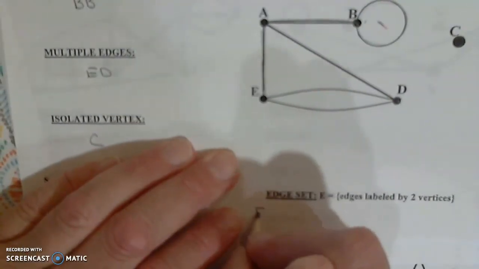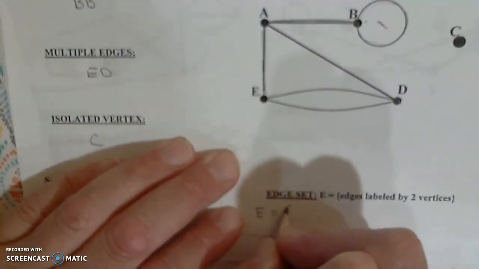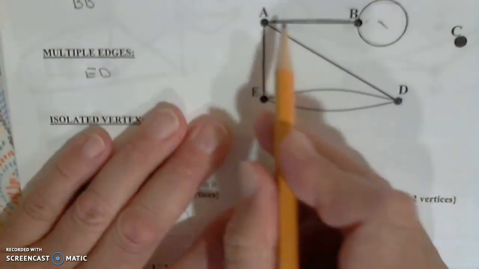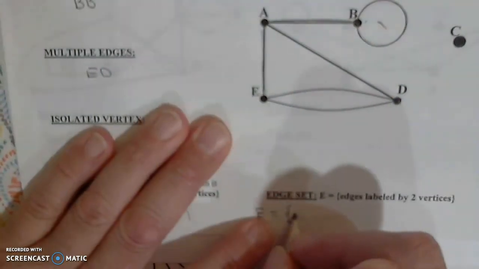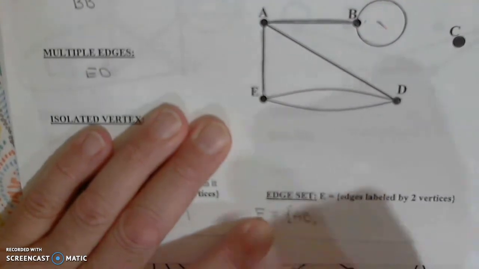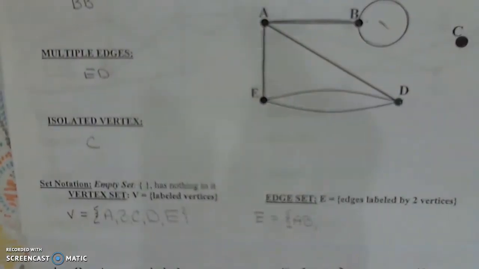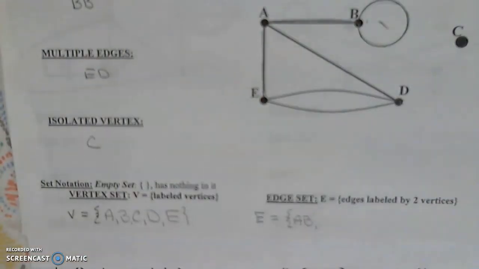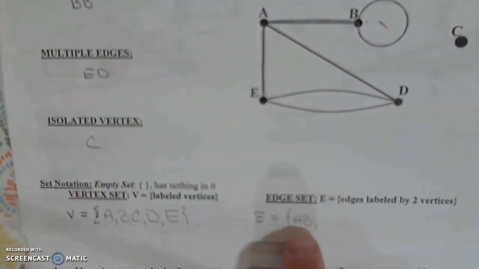But now here, if they want to know the edge set, so what are my edges, they literally want you to list all of them. So we have edge A, B. All right. Now, some of you say, well, Ms. Ryan, I called it BA. That's fine. But the thing is, you do not have to list it twice.